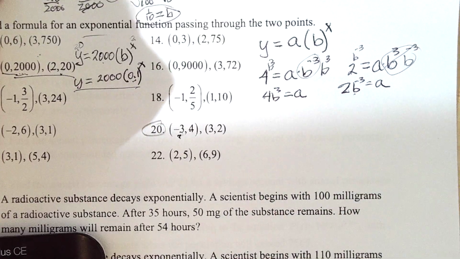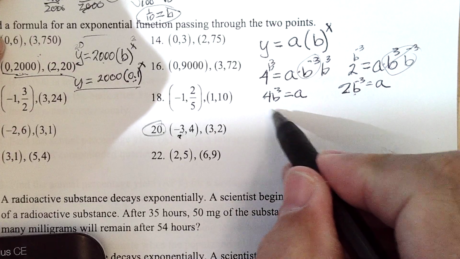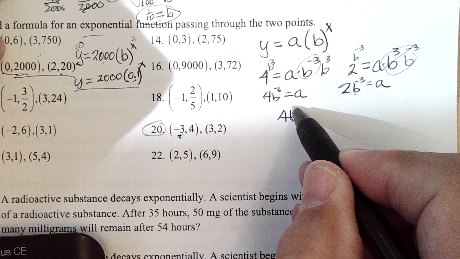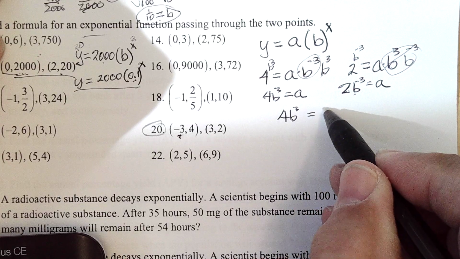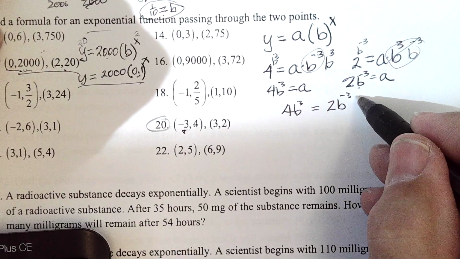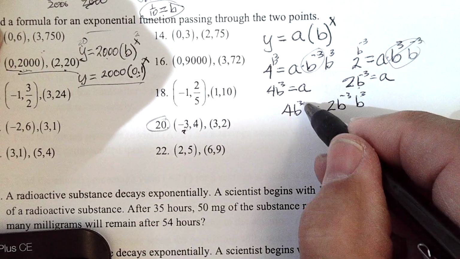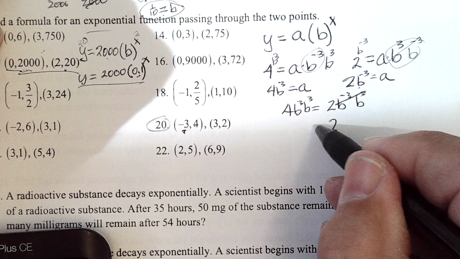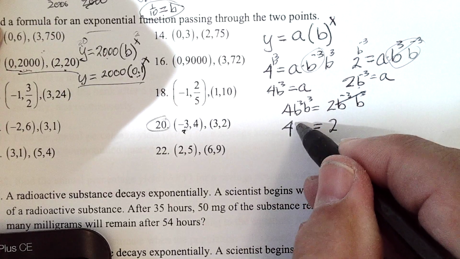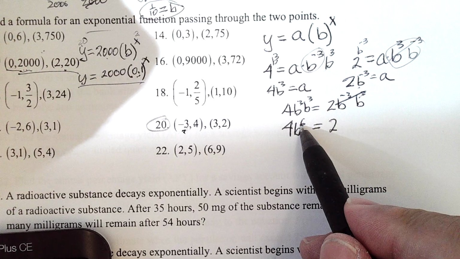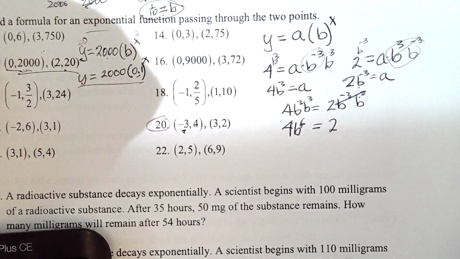If these two have to be equal, I can set them equal, and I get 4b to the 3rd equals 2b to the -3. If I multiply both sides by b to the 3rd, these cancel out, and I get 2 equals 4b to the 6th. You notice I went to get b to a positive number instead of a negative number.